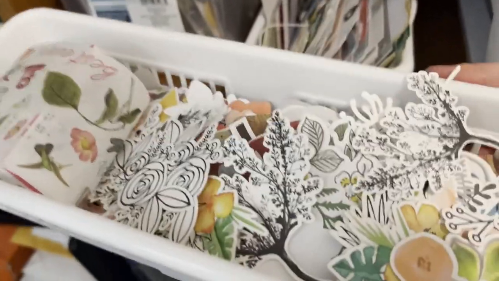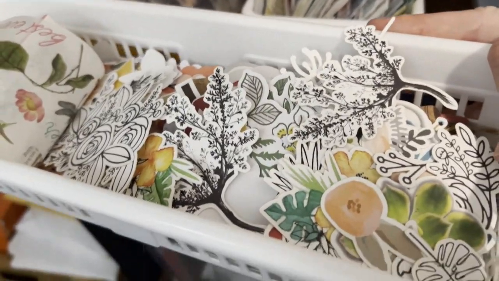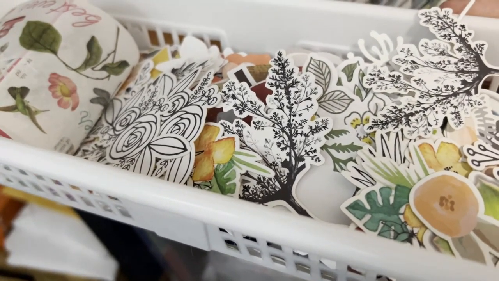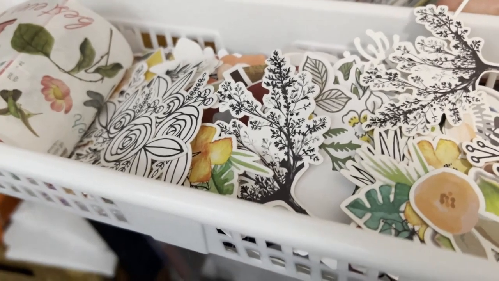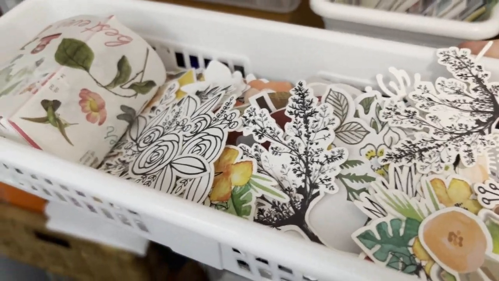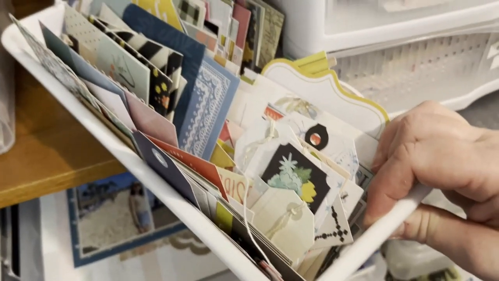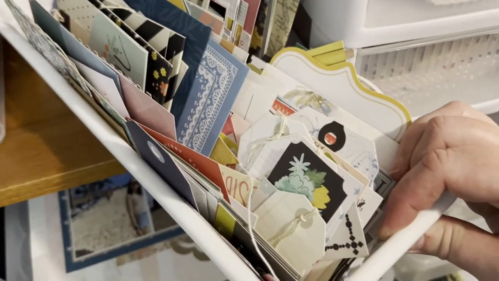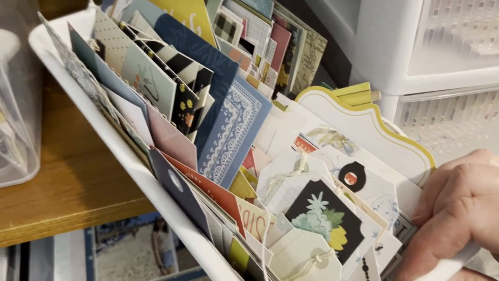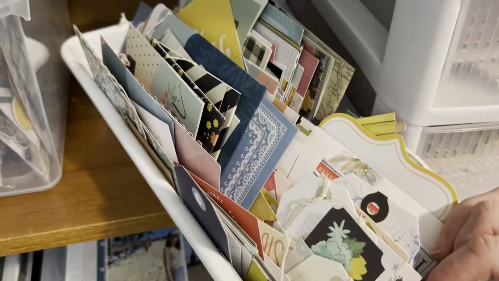And then I've got these two baskets that I can pull to my desk. So this one's got all the sort of, what's the word I'm looking for? Like flowers, you know, more shaped die cuts. I guess that's the word I'm looking for. And then this one has any word strips, or not word strips, but cut aparts that I've cut apart, or die cut packs that I have put in here. So there's a ton in there.